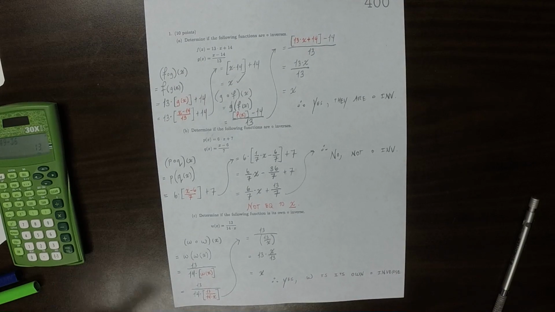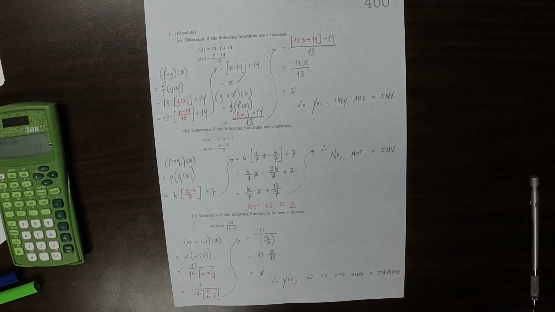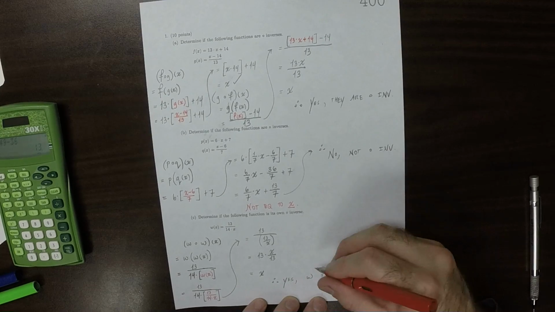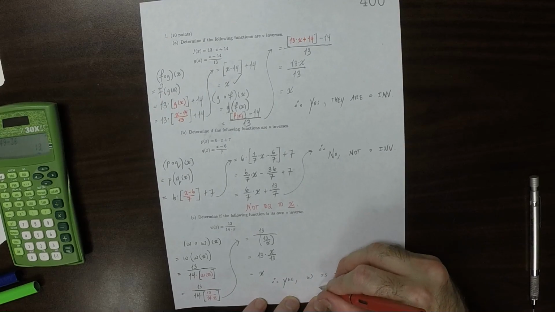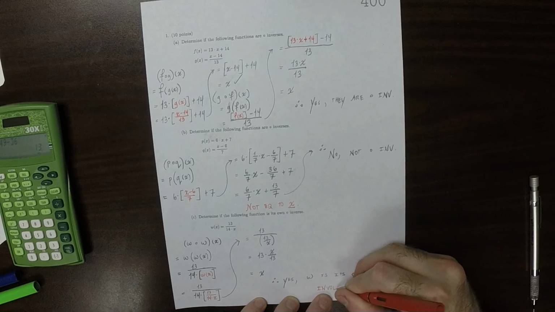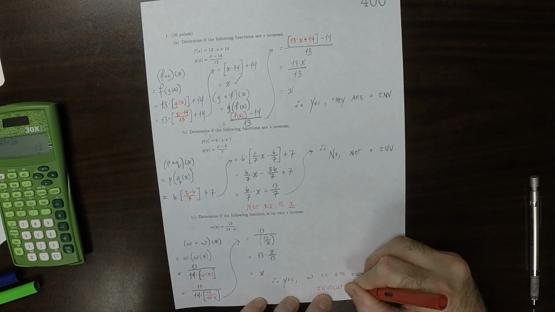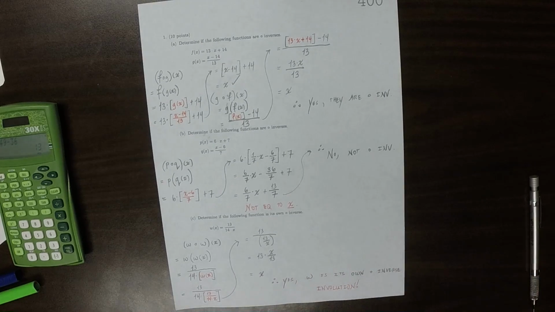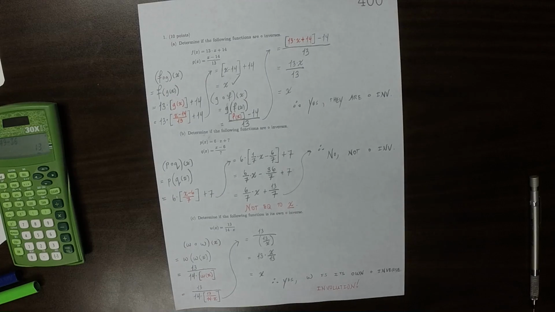And when something is its own inverse, it's not necessary for our class, but it might be interesting for you to know that such a thing is called an involution. So it's a thing that's able to undo itself.